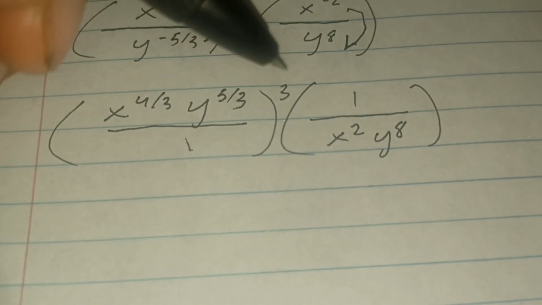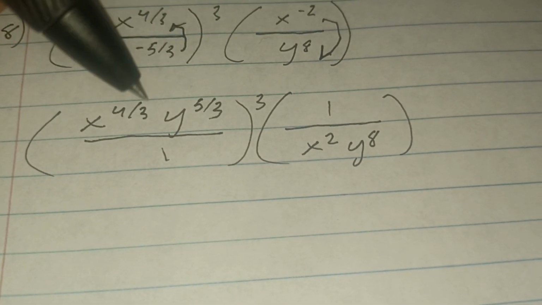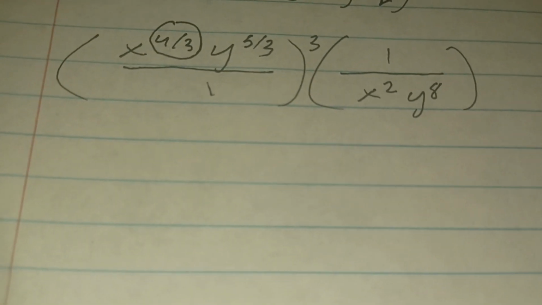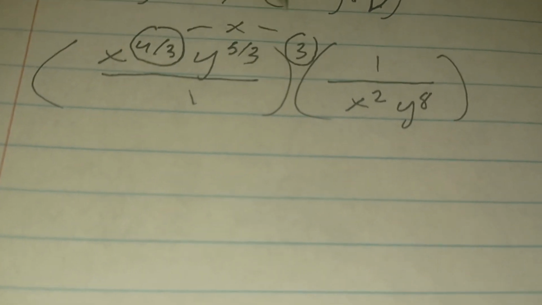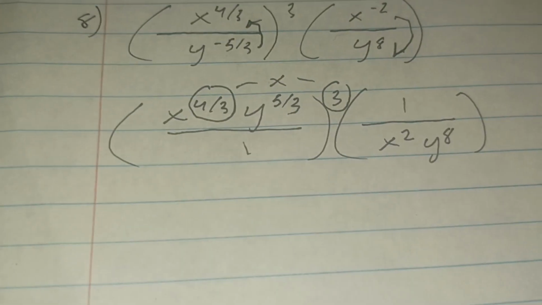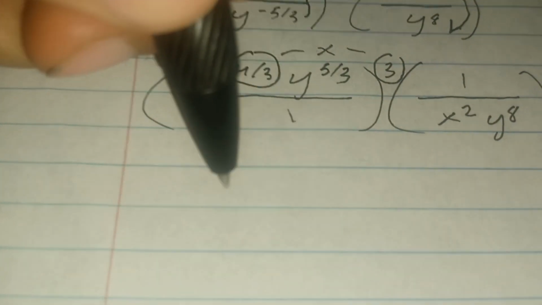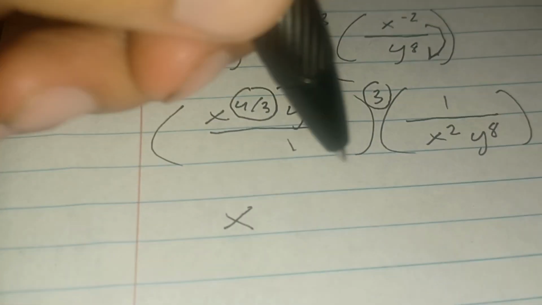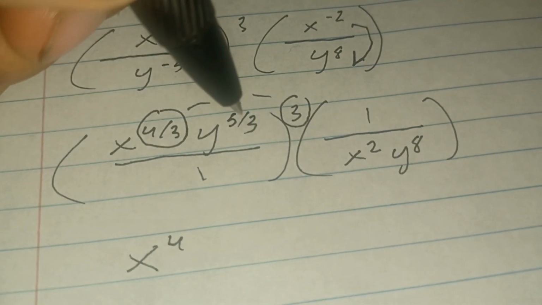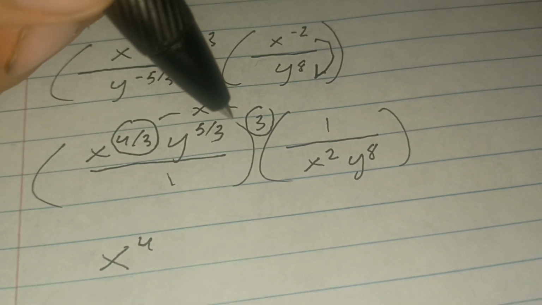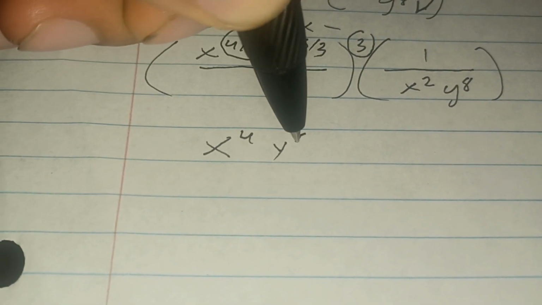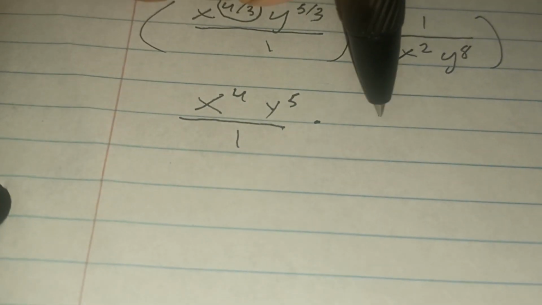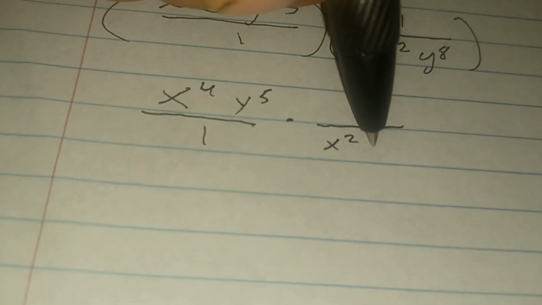When it's inside of parentheses, you basically multiply the exponents. So you're left with x to the 4/3 times 3, which is x to the 4th power, and y to the 5/3 times 3, which is y to the 5th power, over 1. And then you just multiply the 1 times x squared y to the 8.